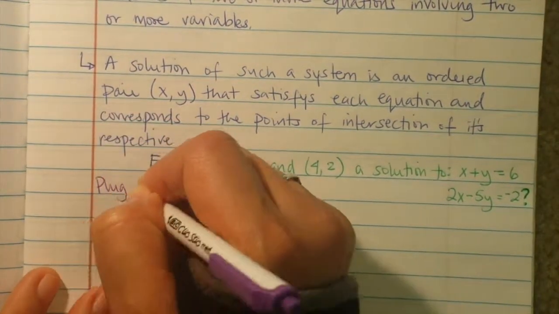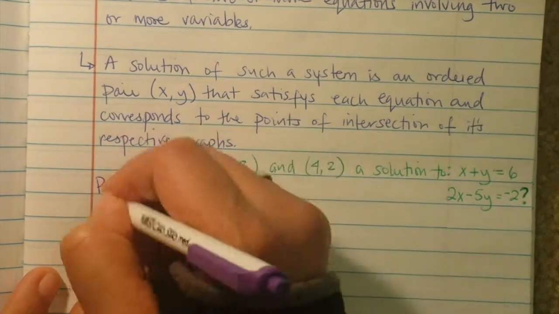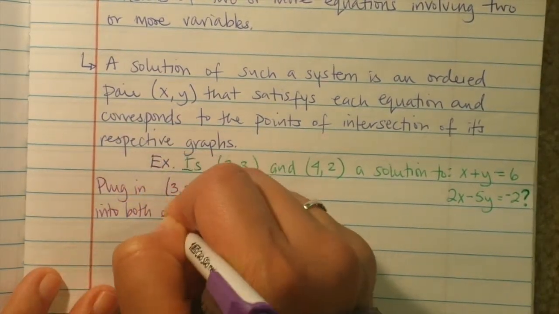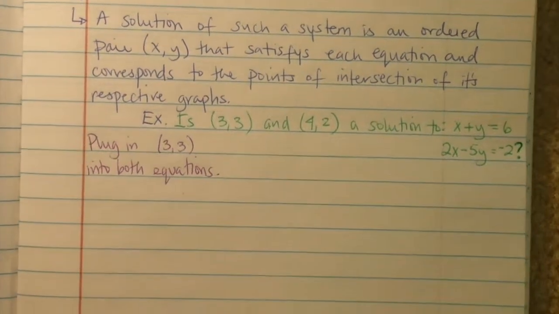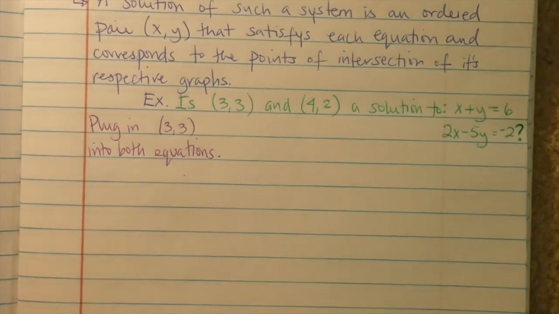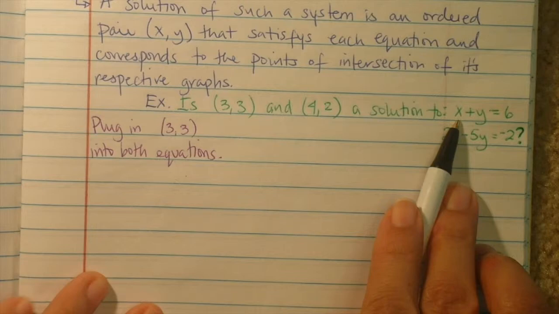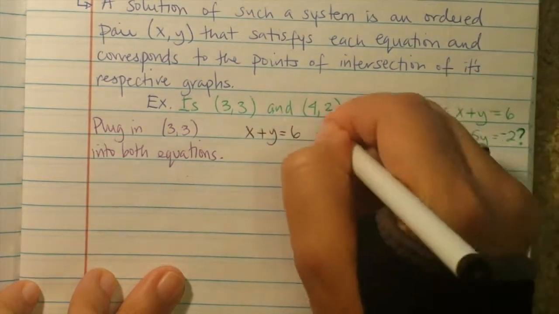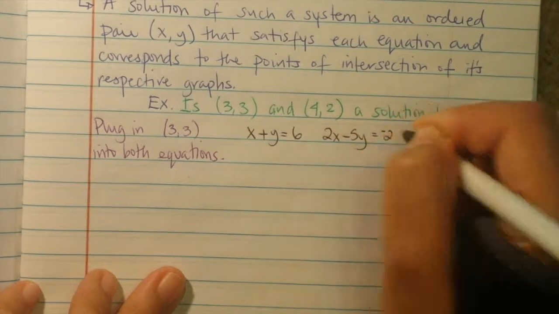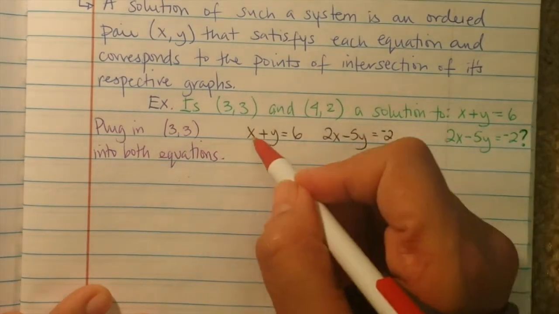Well, the very first thing you do is you're just going to plug in your values for x and y into both the equations. So we'll start with the first one. Just write the 2 equations side by side. So x plus y equals 6. And then next to it, 2x minus 5y equals negative 2. And then all you're going to do is plug it in.